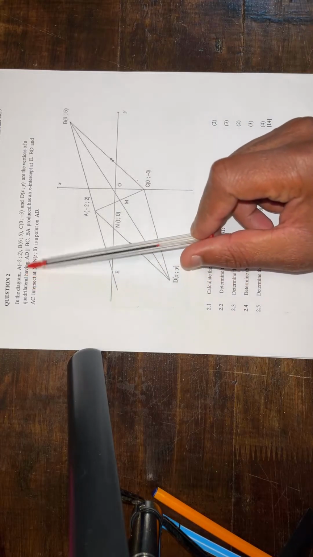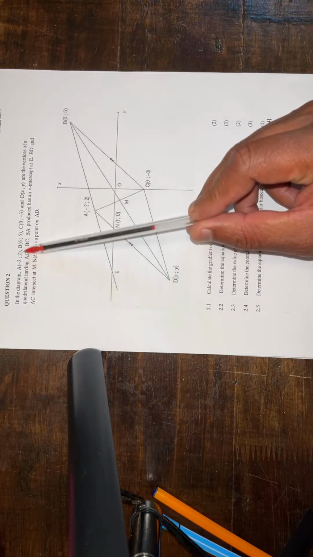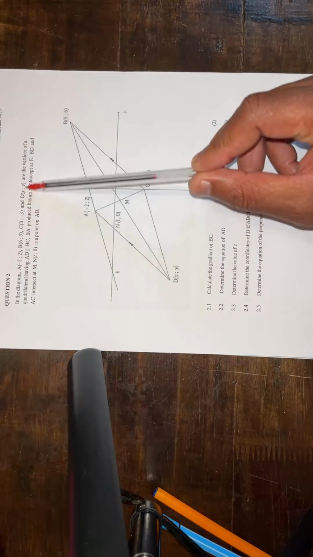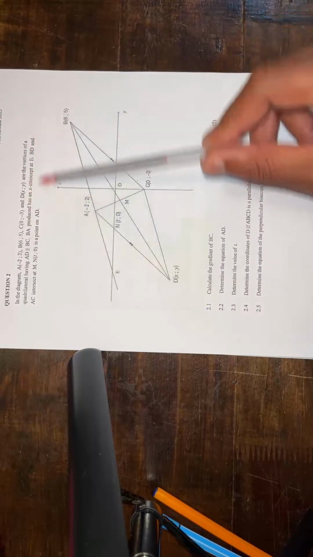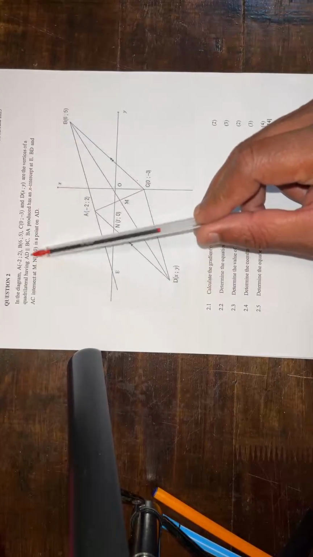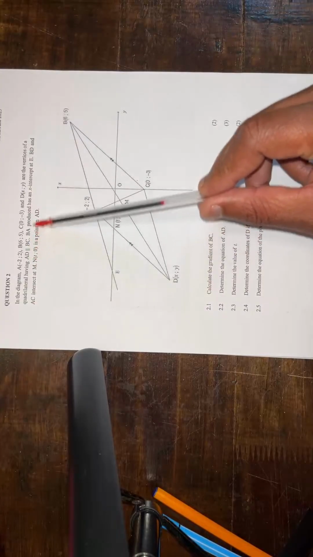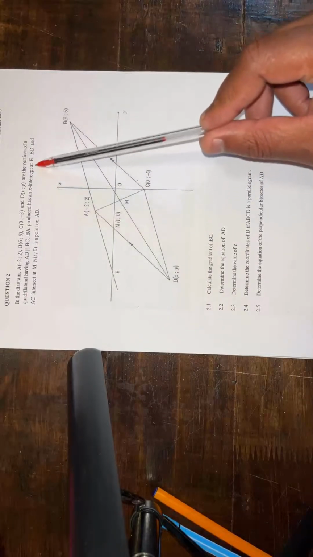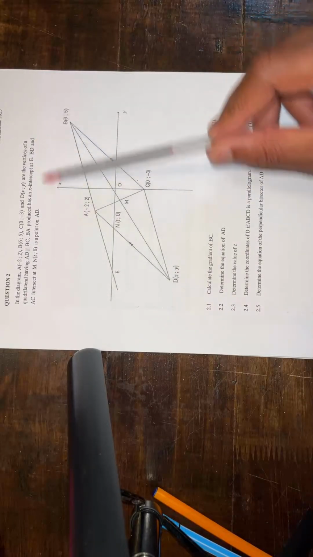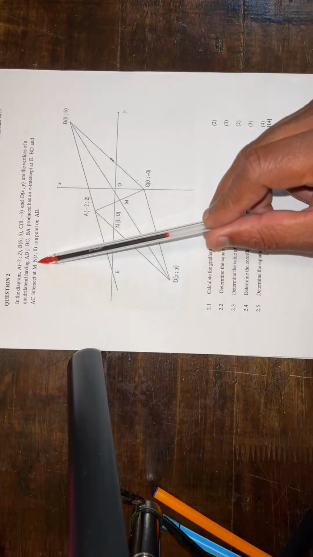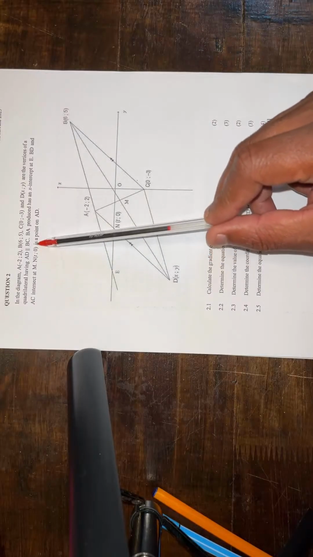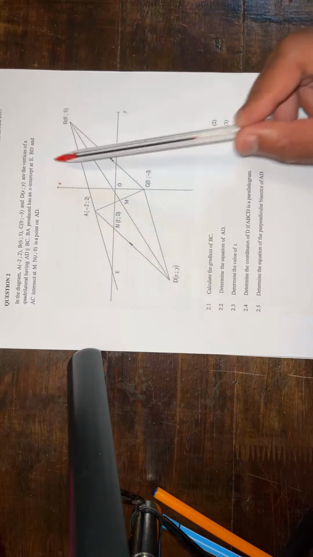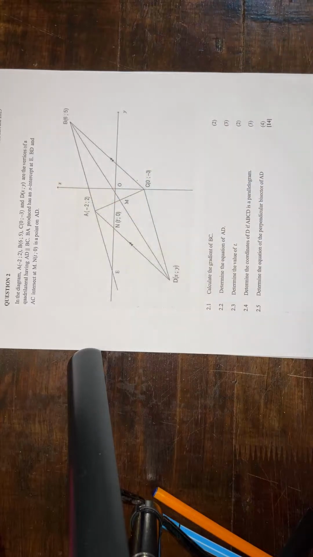In the diagram, we're given the coordinates of A, B, C, and D as the vertices of a quadrilateral having AD parallel to BC. BA produced has an x-intercept at E, BD and AC intersect at M. N is (t, 0), a point on AD. Calculate the gradient of BC.